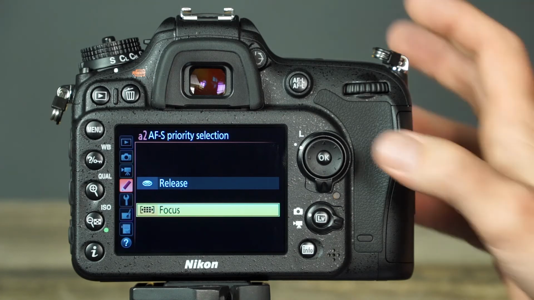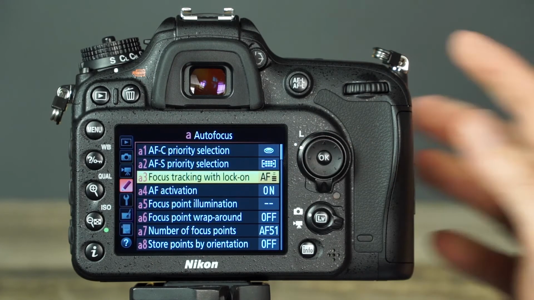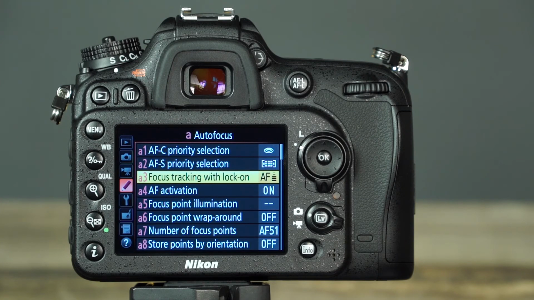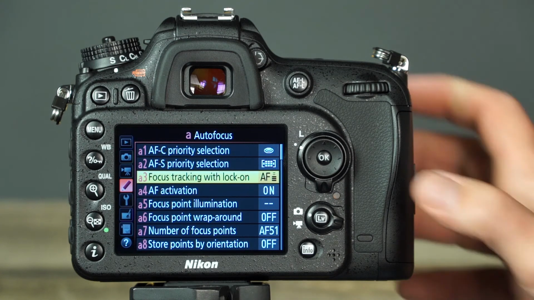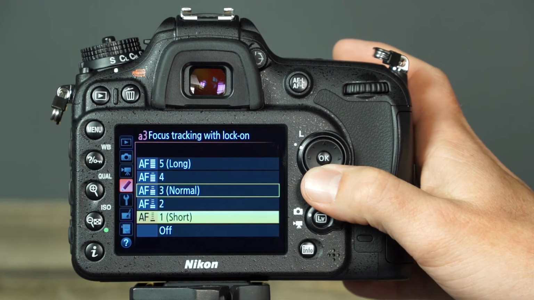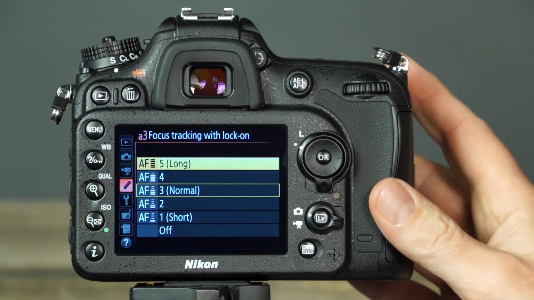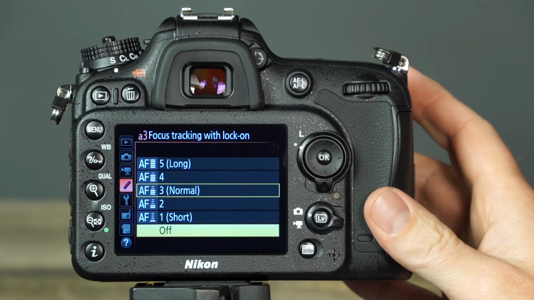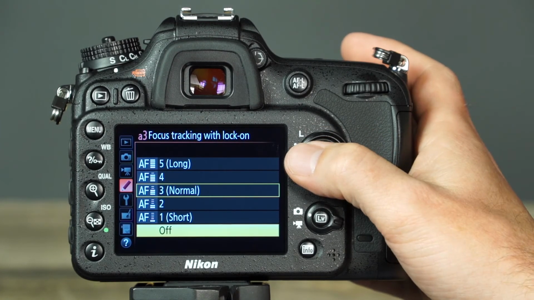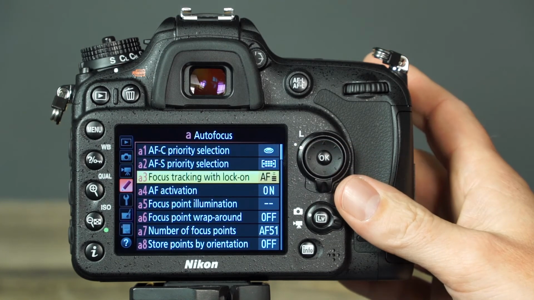The next menu item in the Autofocus custom menu is Focus Tracking with Lock On. With this menu item, you can select how long the camera will wait to adjust the focus when the subject abruptly moves. This option prevents the camera from autofocusing on other objects passing through the frame when the camera is using focus tracking. You can select options from 1 short to 5 long. You can also select Off, which will immediately adjust the camera's focus when the focusing distance changes.